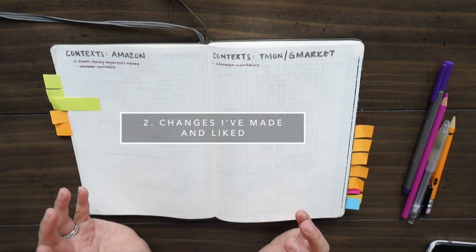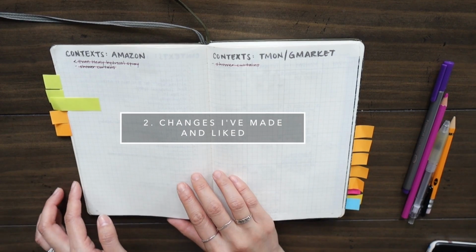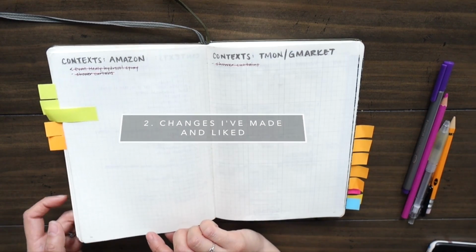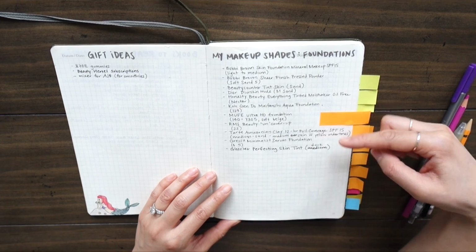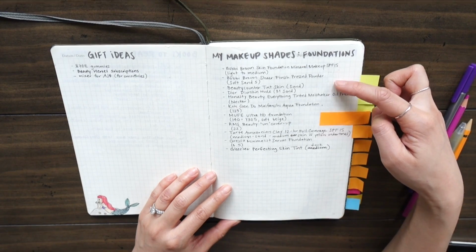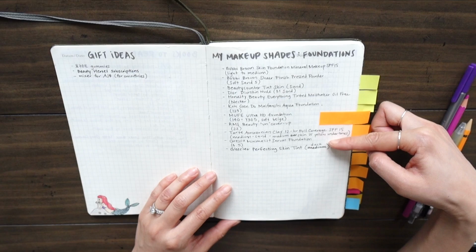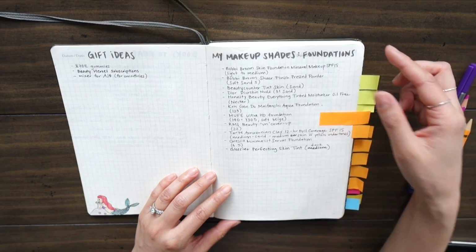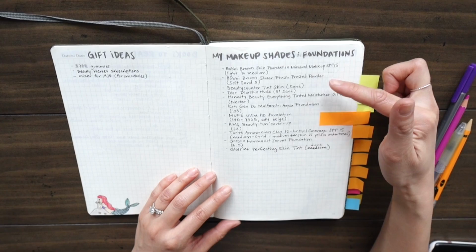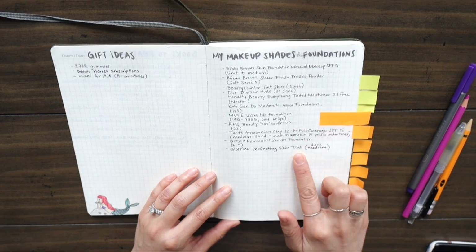So now going into some changes that I've made and really liked is with my reference pages. An example of a reference page is this one right here. This is where I wrote down the shades I am for different foundations, and when I'm doing a product review or my viewers were to ask me what shade I was in a certain foundation, this was an easy reference point for me.